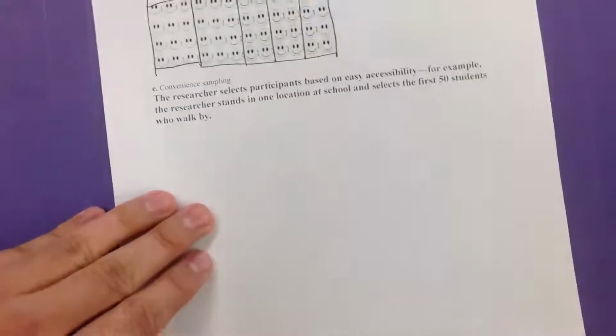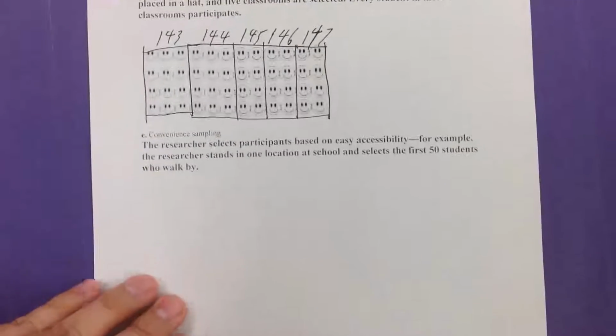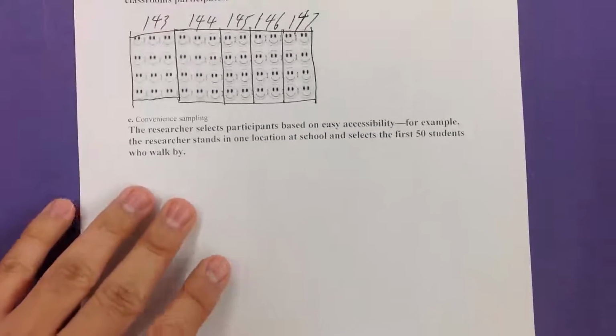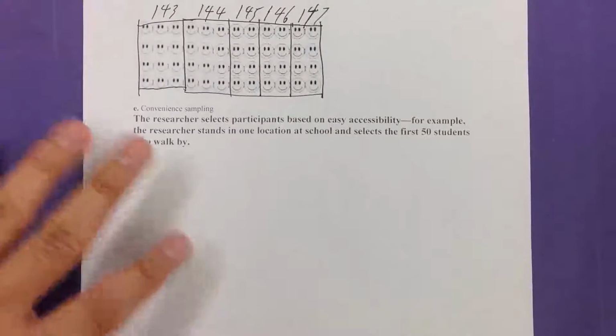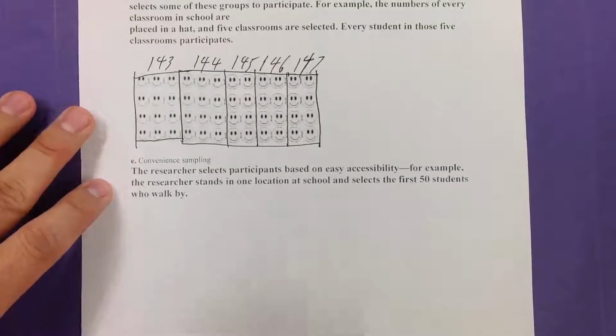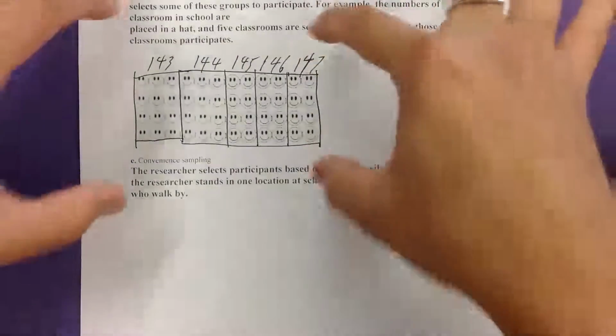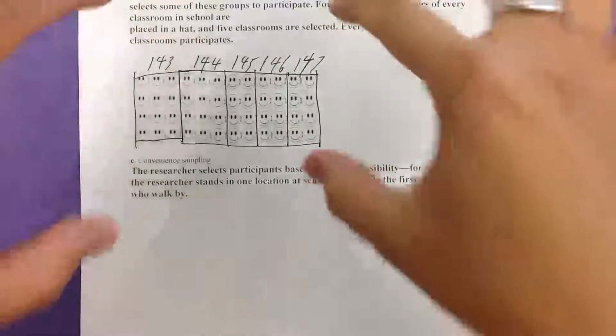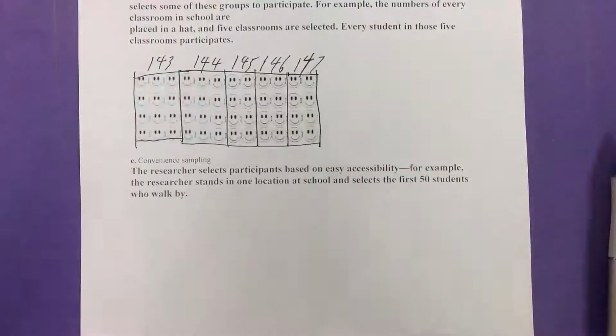Now, this one is not too tough, but I want you to understand something. This one right here is something we call cluster sampling. Now, cluster sampling is when you take a group of people and break them up into groups. It's not like the stratification because we want these groups to be varied.